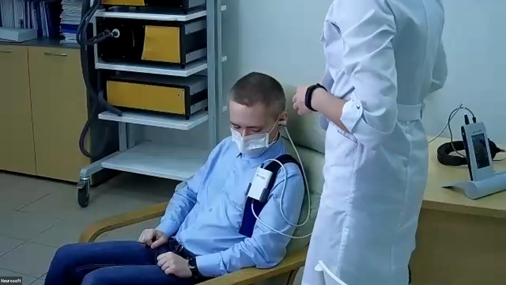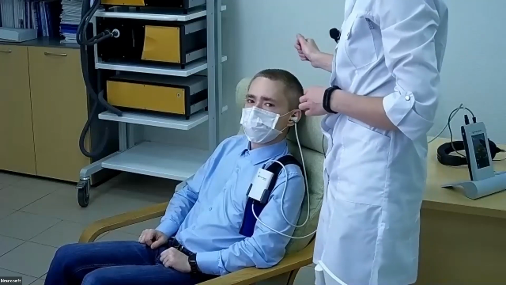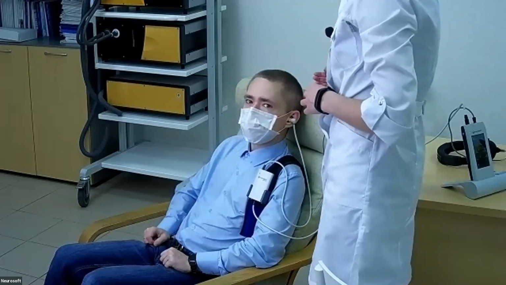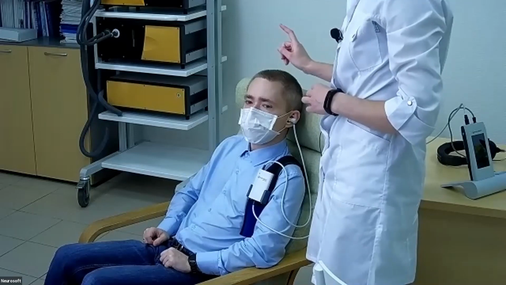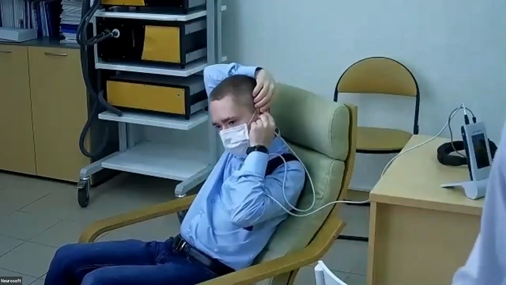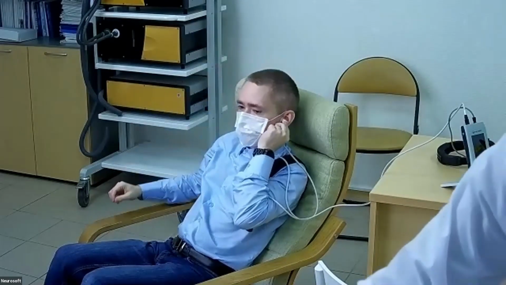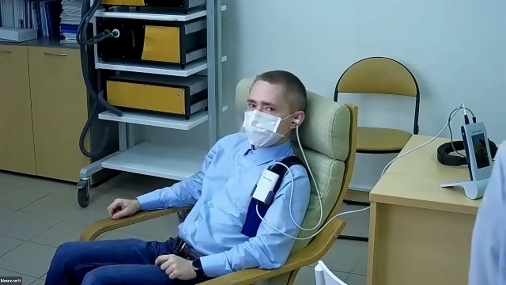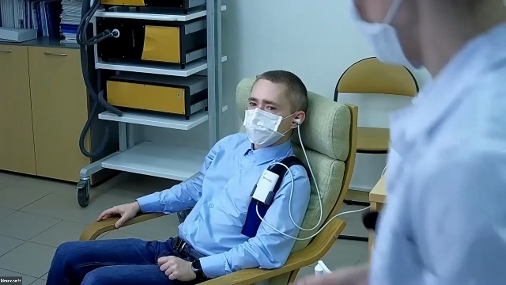We have put before 2 electrodes on the mastoids, on the left and on the right side. And now we should put 1 electrode more on the forehead. I will prepare the skin as we did yesterday. Firstly, I will degrease the skin with spiritus.